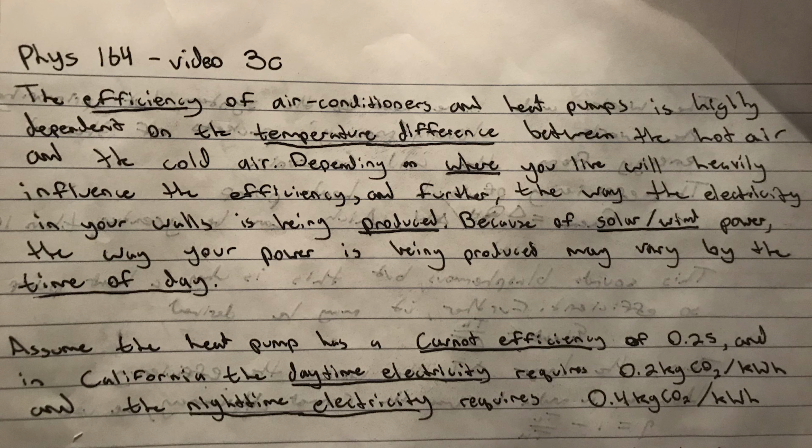This one is about air conditioners, heat pumps, and the efficiency and pollution caused. The efficiency of air conditioners and heat pumps is highly dependent on the temperature difference between the hot air and the cold air. This means that where you live will heavily influence the efficiency, because different places obviously have different climates. Further, the way the electricity in your walls is being produced may be different. Due to solar and wind power, the way your power is being produced may even vary by the time of day.